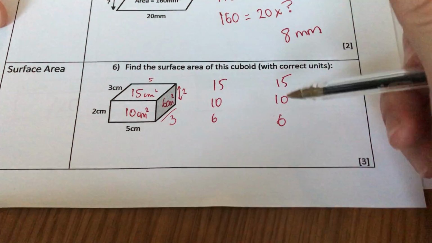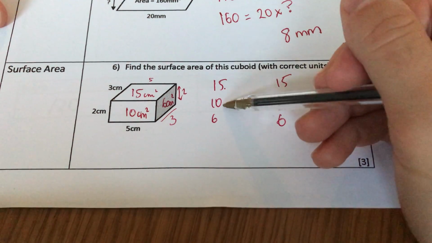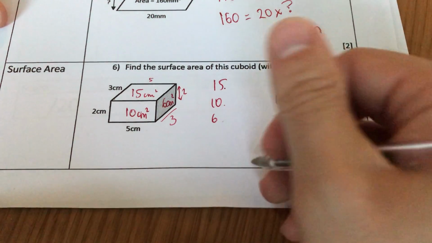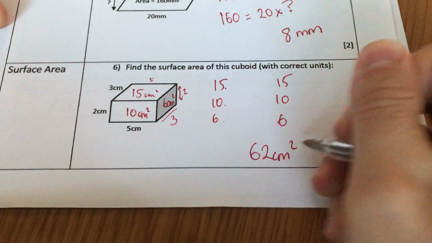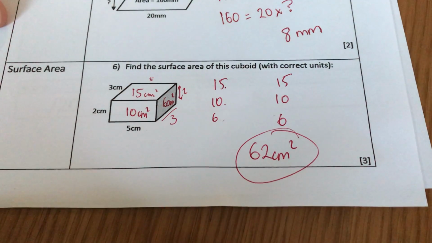So we add all those together, or we just add that and that and that, 25, 31, and double it. 62 in total, whichever way you did it, that's what you should be getting. Okay, next page.